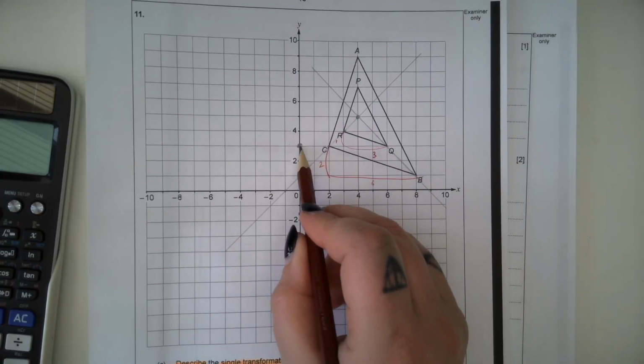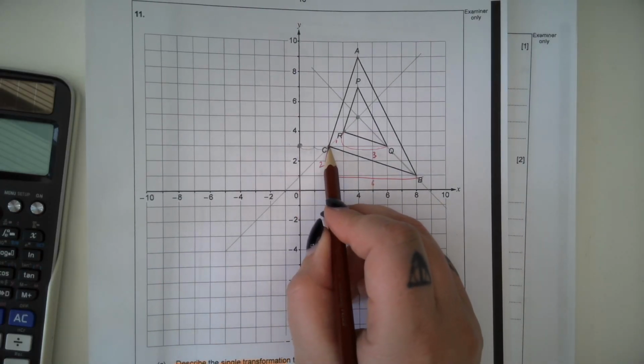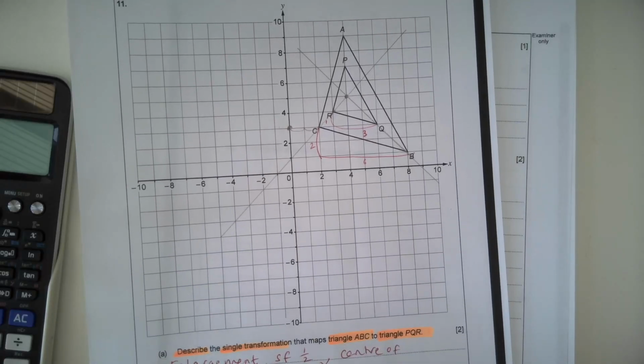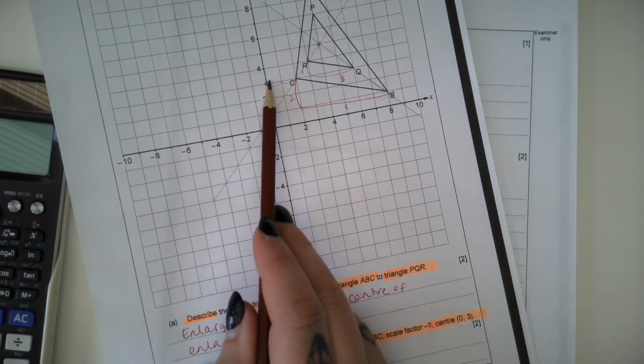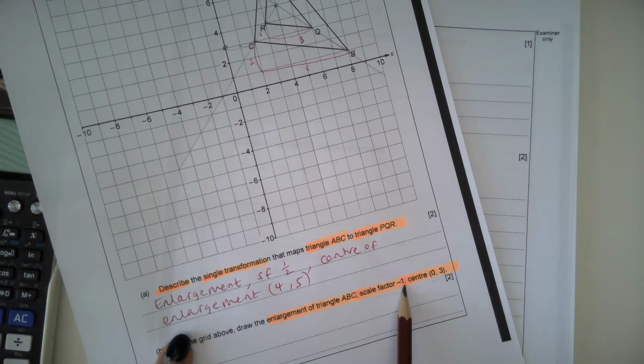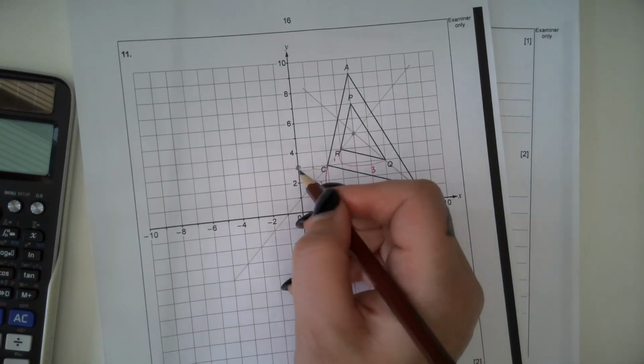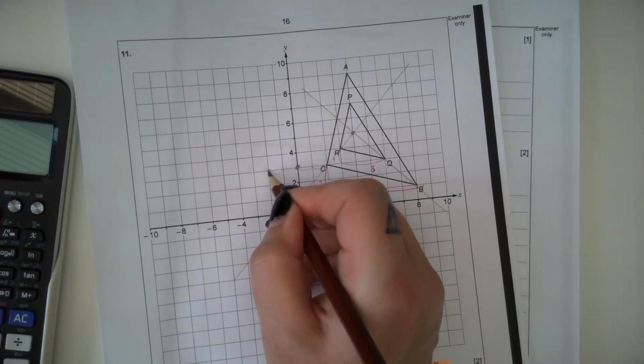So let's have a look. Point C from our centre of enlargement is 1, 2 to the right. To reverse that, because it's a negative scale factor, it's going to go to the left, but it's a negative scale factor of 1, so it's 1 times itself, so it's going to be exactly the same journey but in the opposite direction. So C would move to here.